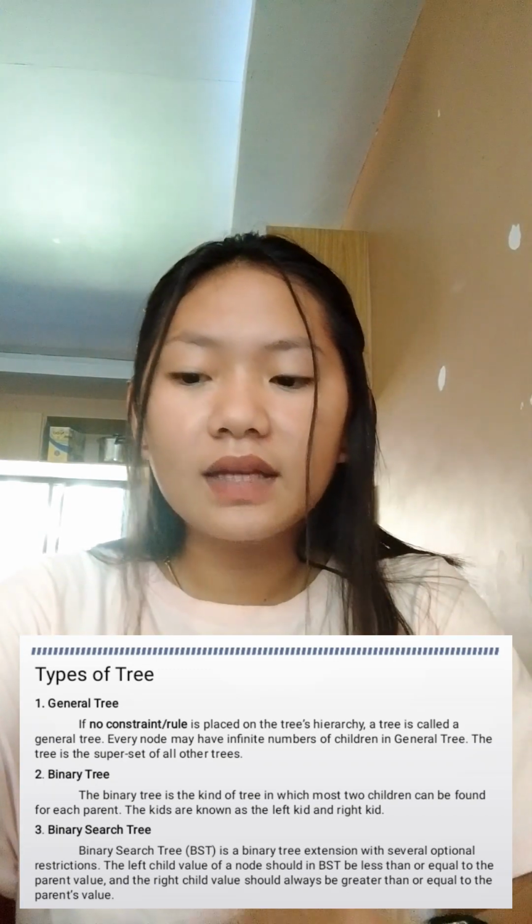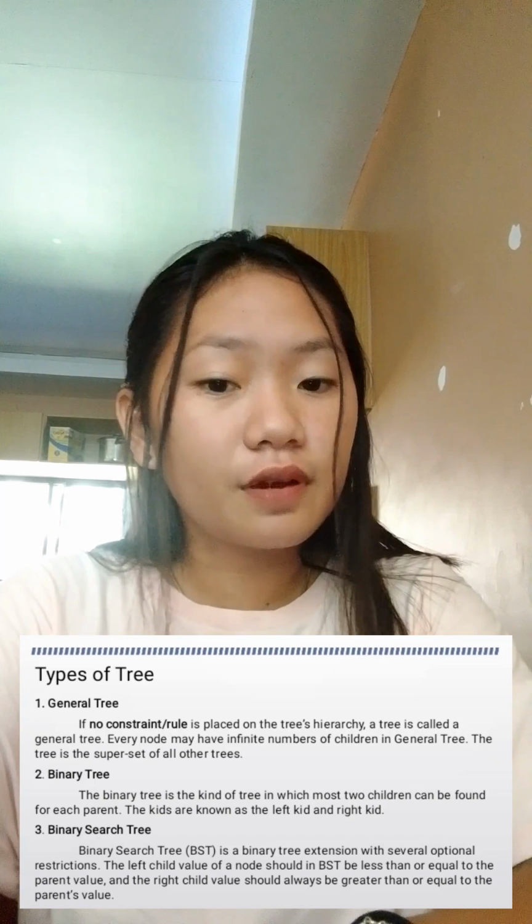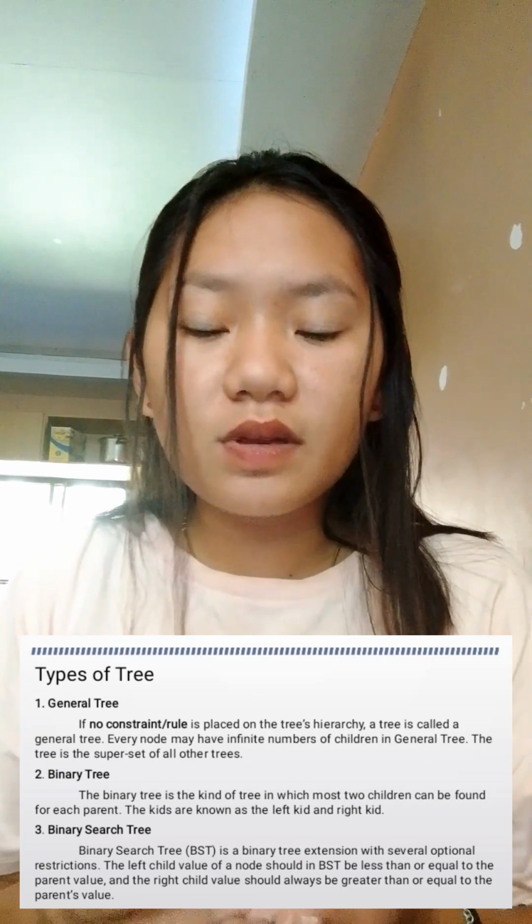Next, we have the binary tree. A binary tree is a kind of tree in which at most two children can be found for each parent. The children are known as the left and the right child. Number 3, we have the binary search tree. The binary search tree, or BST, is a binary tree extension with several additional restrictions.